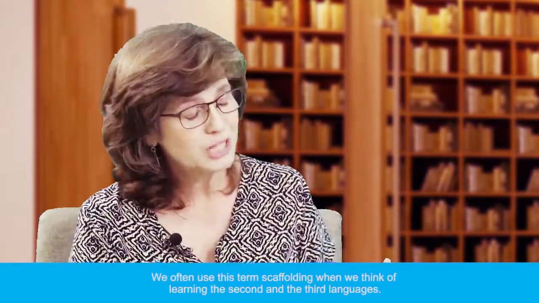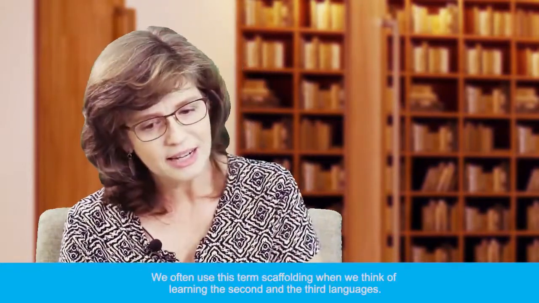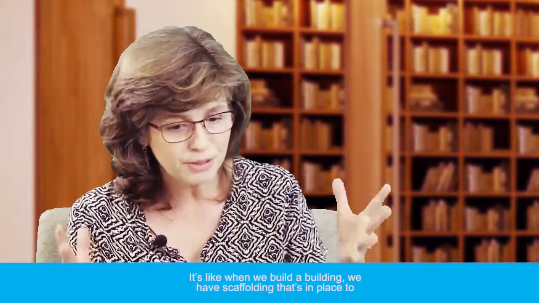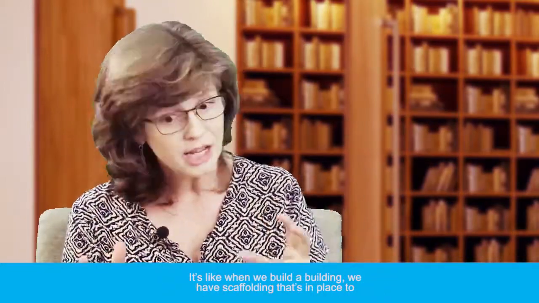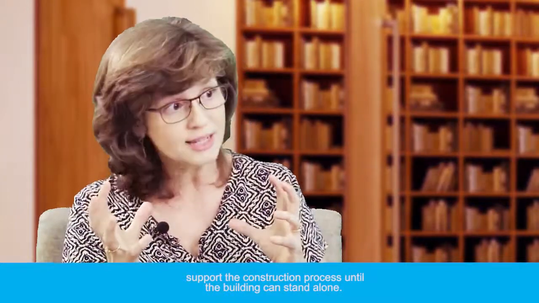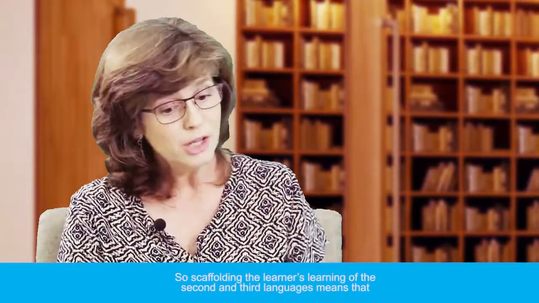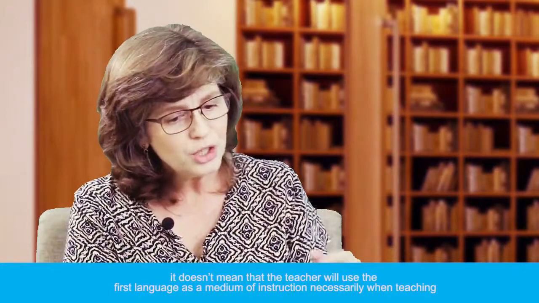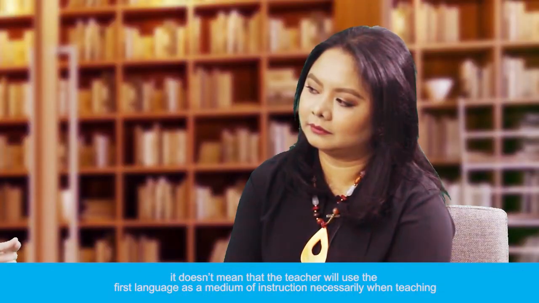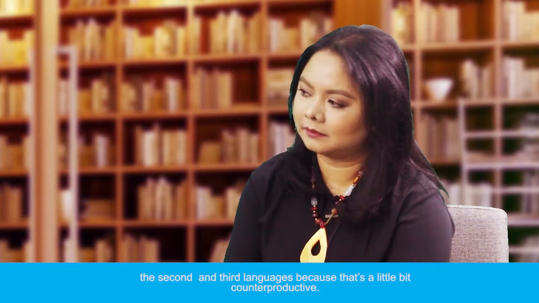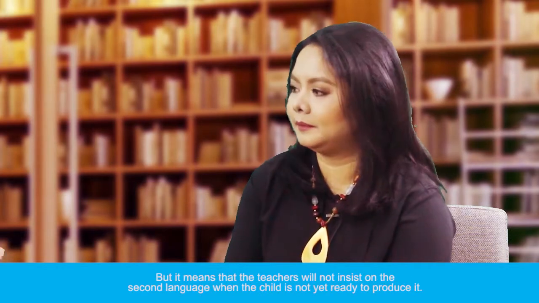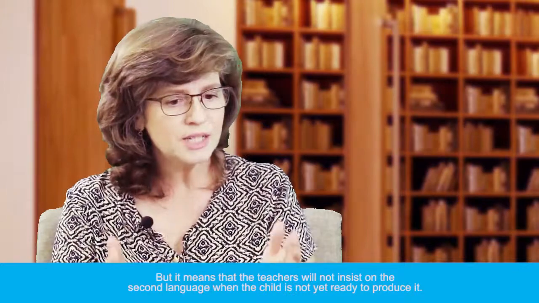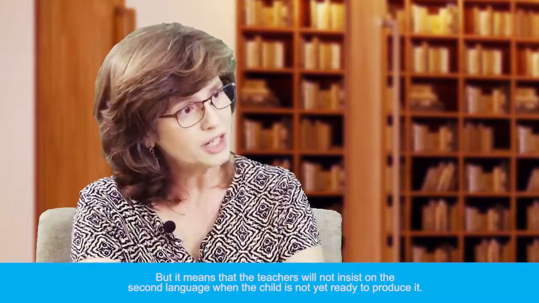Yeah, go ahead. I'll just add, we often use this term scaffolding when we think of learning the second and the third languages. It's like when we build a building, we have scaffolding that's in place to support the construction process until the building can stand alone. So scaffolding the learner's learning of the second and third languages doesn't mean that the teacher will use the first language as a medium of instruction necessarily when teaching the second and third languages, because that's a little bit counterproductive. But it means that the teacher will not insist on the second language when the child is not yet ready to produce it.